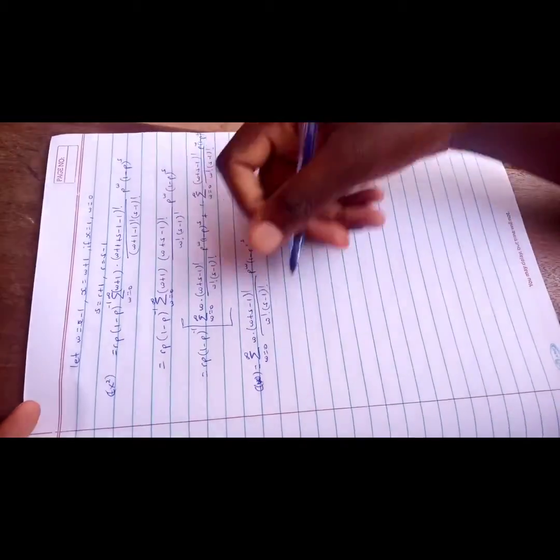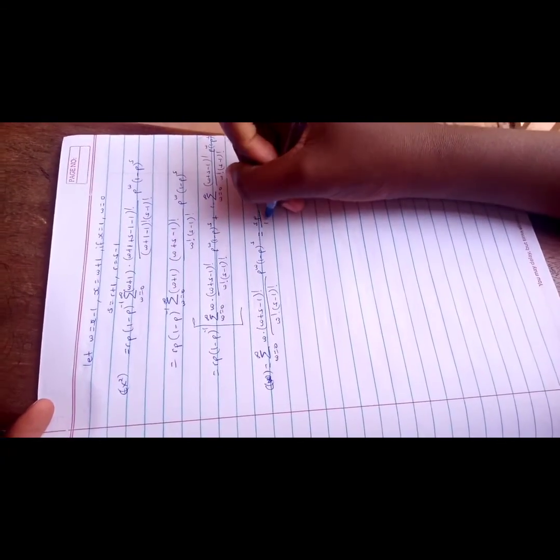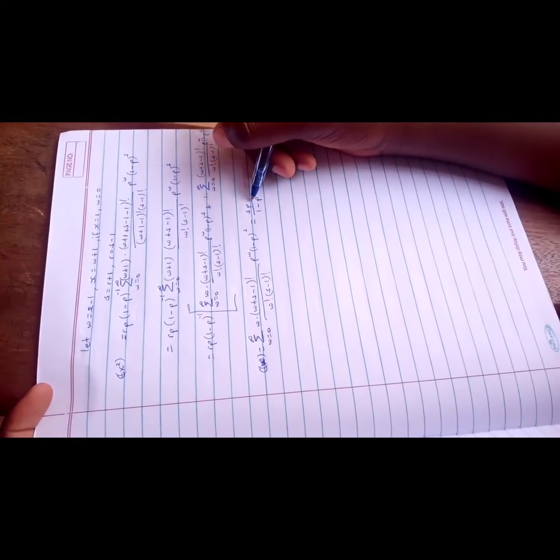From our previous formula that we proved, this one is also going to become sp out of 1 minus p. Remember, this is equal to 1 and this is what we have.